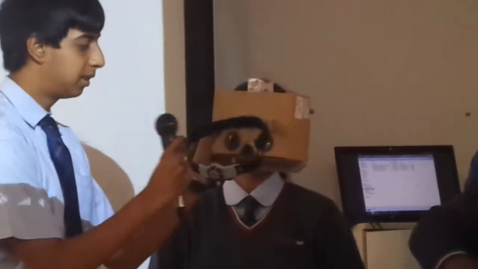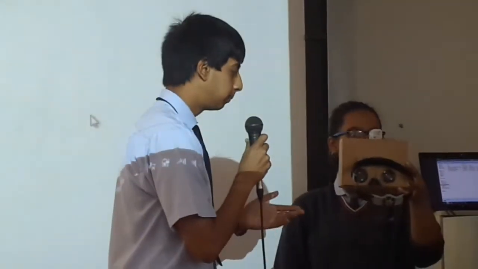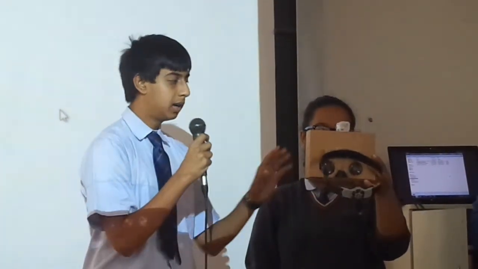These are the lenses. This is the most difficult part to make for the Oculus Thrift. We use 5 centimeter focal length lenses where a 4 centimeter one is recommended, but the diameter of this is like 5 centimeters, so it's fine.